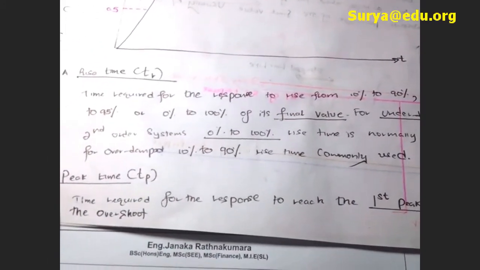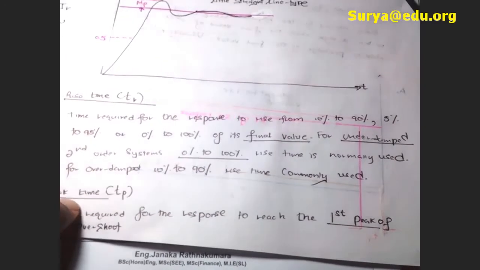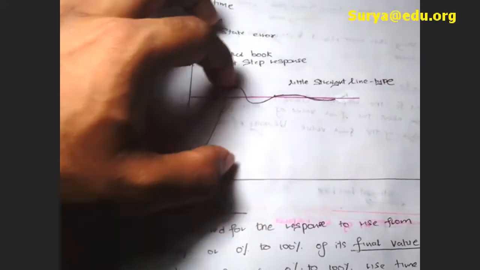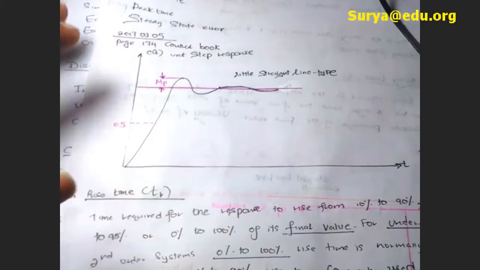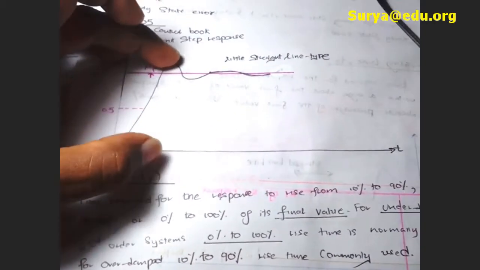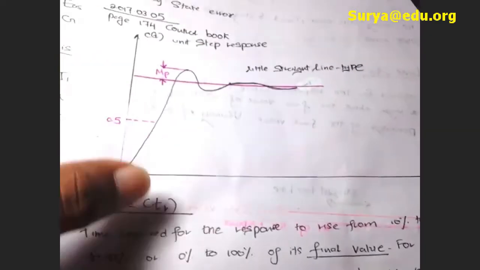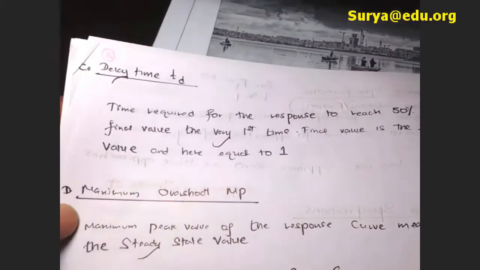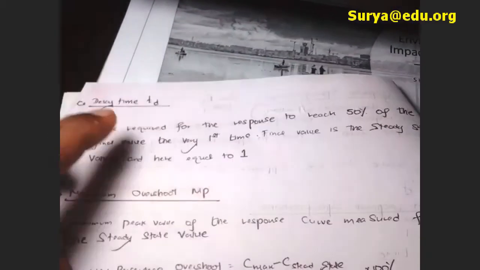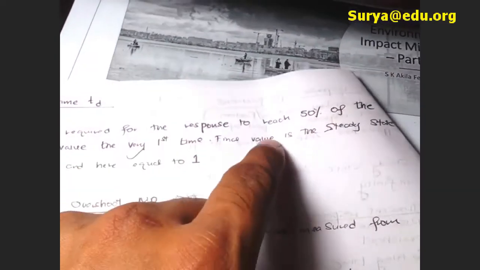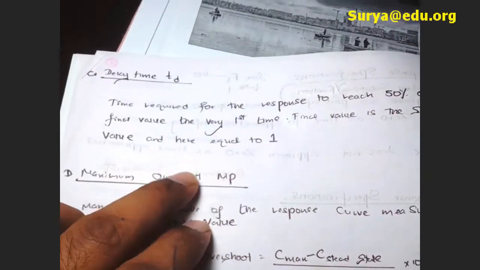Then go for peak time. What is peak time? Peak time means time required for the response to reach the first peak of the overshoot. In that response curve, the time required to reach the first maximum point. So that's it, and in this part we are discussing all the definitions. And then what is delay time? The notation is TD. Time required for the response to reach 50% of the final value.